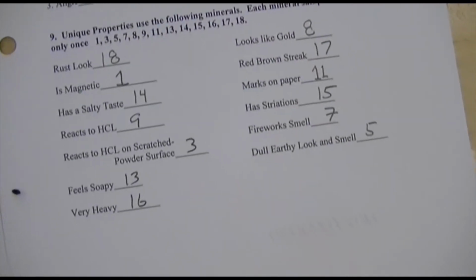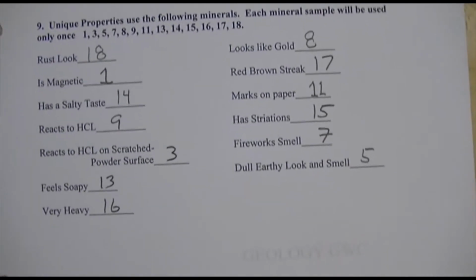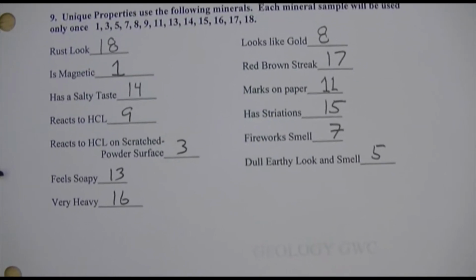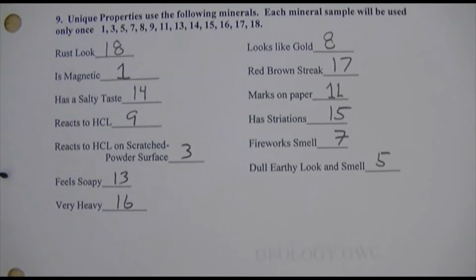And then there are properties that are very unique to minerals. So record these numbers, and these are very important. One has a rust look to it. One of these minerals is going to be magnetic. One's going to have a salty taste. One's going to react to hydrochloric acid.